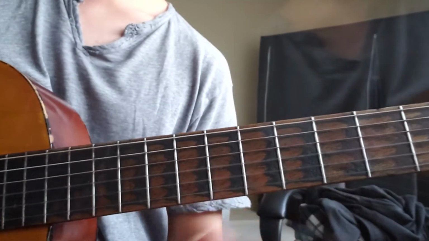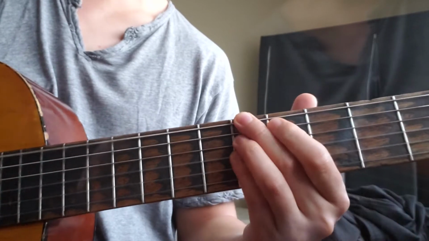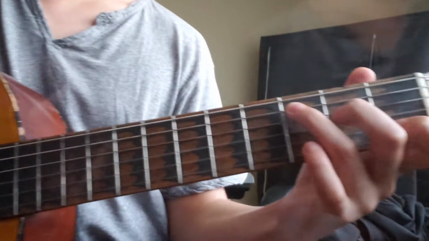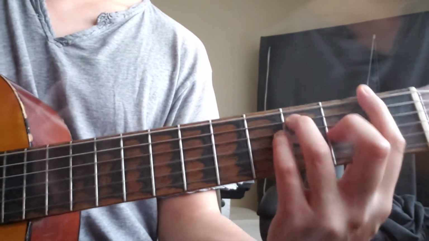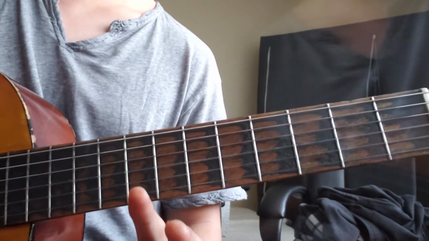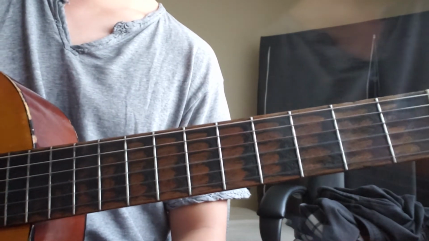But he keeps the melody the same. But how does the melody work so well over this chord progression as opposed to the original chord progression, which is C, C over E, F, and G? Why does the melody work so well over those two chord progressions?